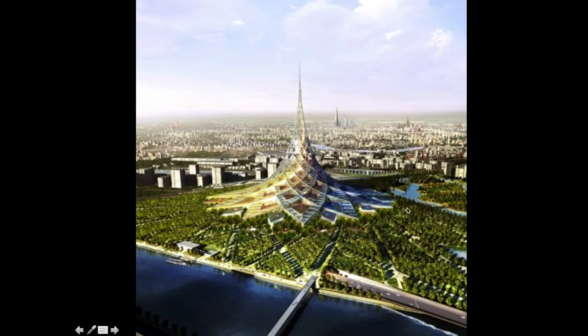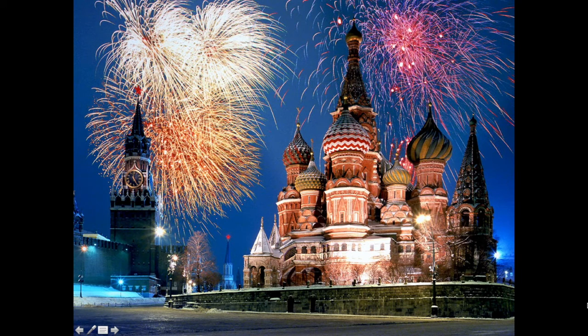And I think this is sort of a rendering of what it's going to look like. And I had a student ask, well, how are they going to get there if it's on an island? Well, I guess they have these bridges to get there. But they'll probably put a mall inside there and office buildings. But I think it's going to be a really cool design.